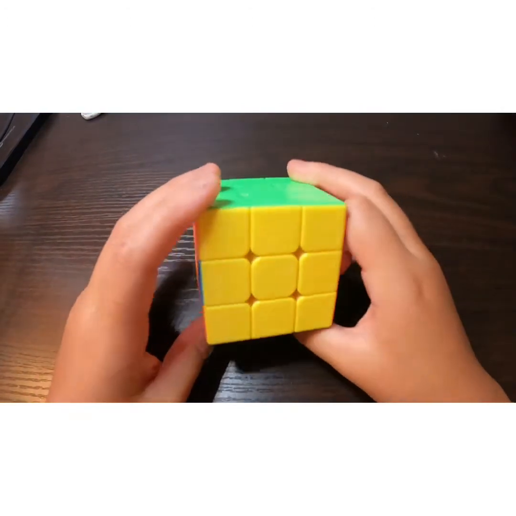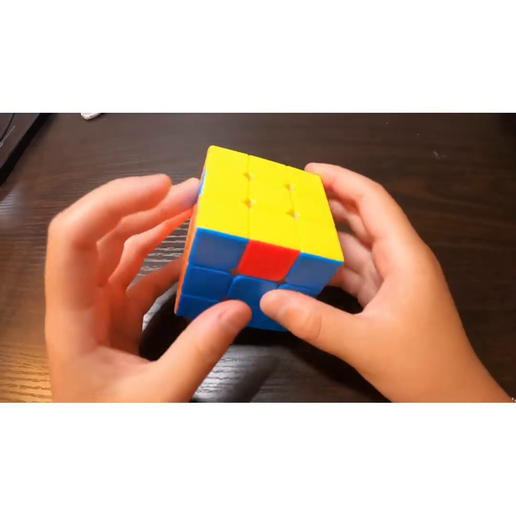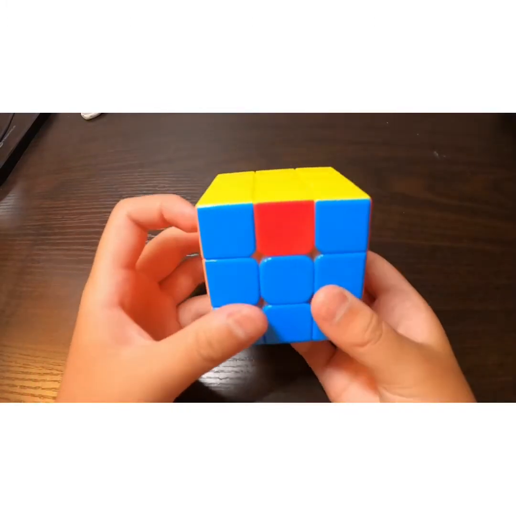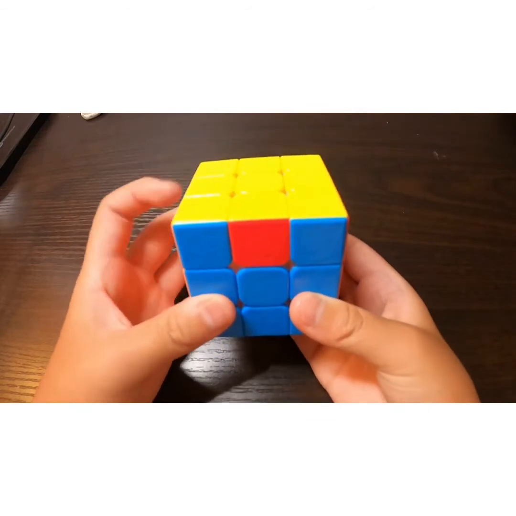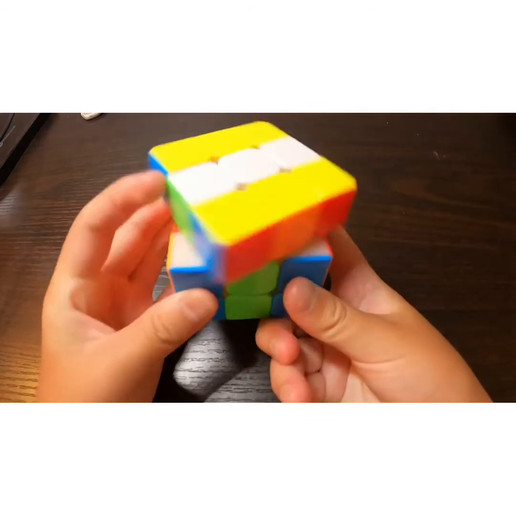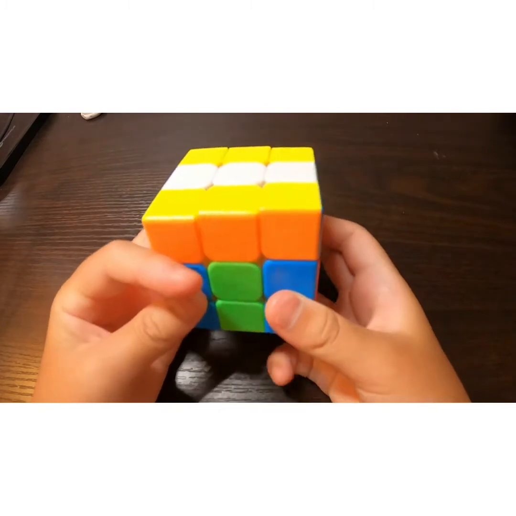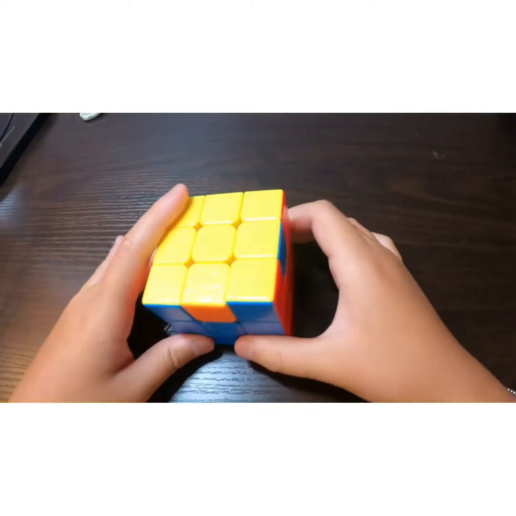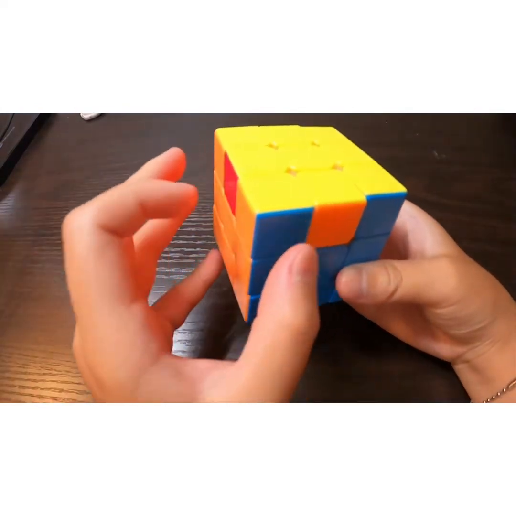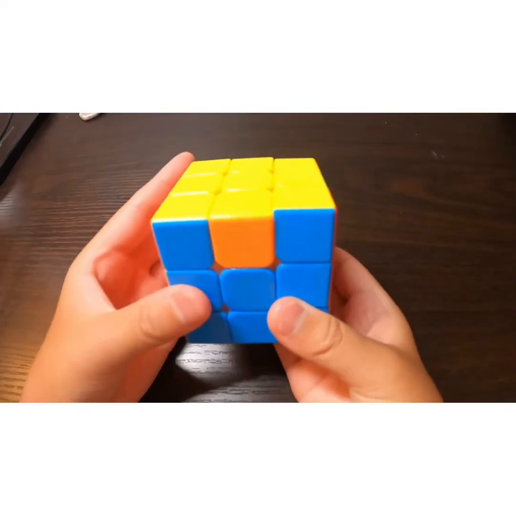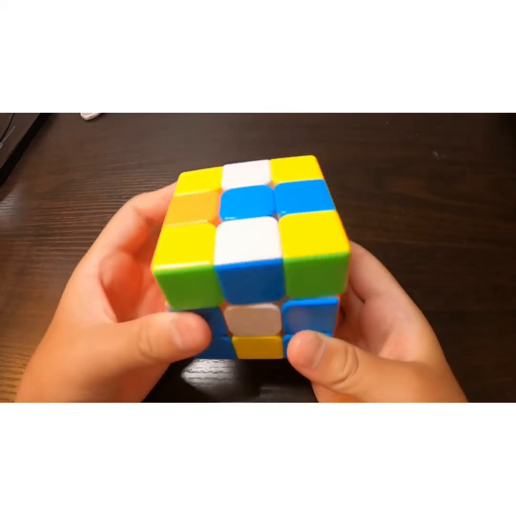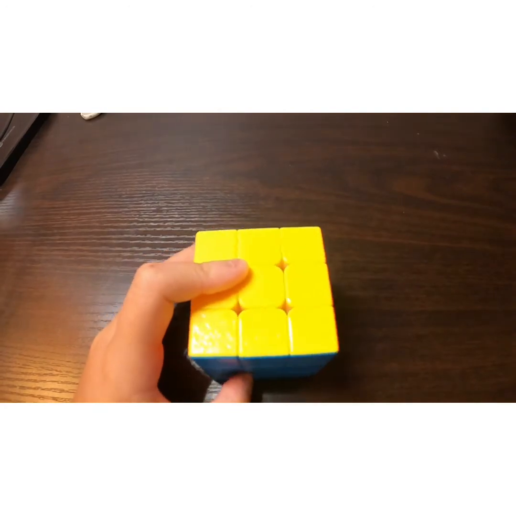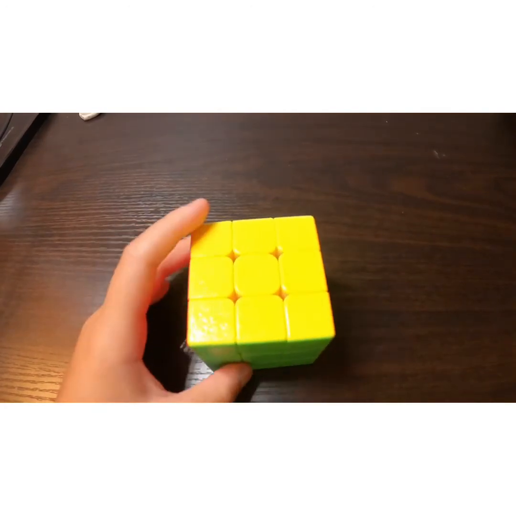If you get a case like this, where these two need to swap to this side, and this one needs to swap to this one, this is a Ub. So to do the Ub algorithm, you go like this, like that. Last case is like this, where these two need to go here, and then that one goes like this. So this one's a Ua. So you go like this, like that. And that's how you do a Ua.